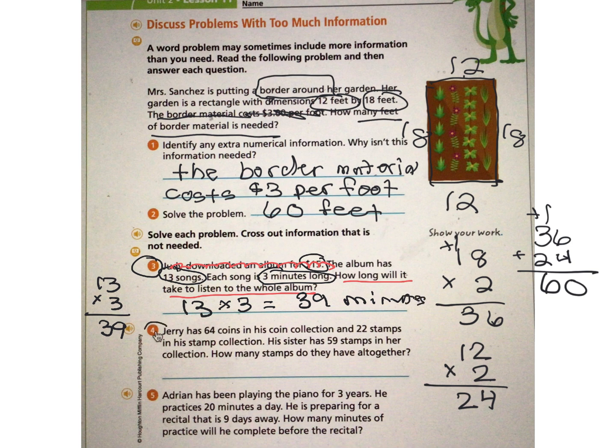Number 4, Jerry has 64 coins in his coin collection and 22 stamps in his stamp collection. His sister has 59 stamps in her collection. How many stamps do they have all together? So we're going to look for any extra information that we don't need.